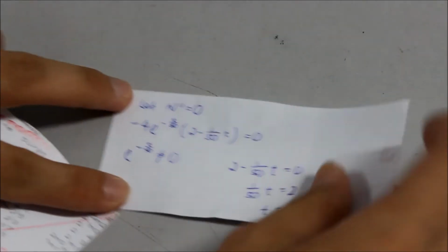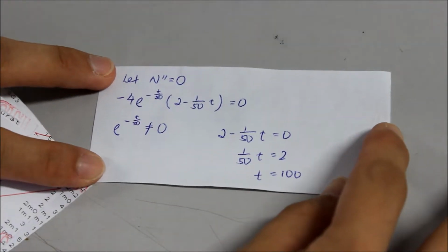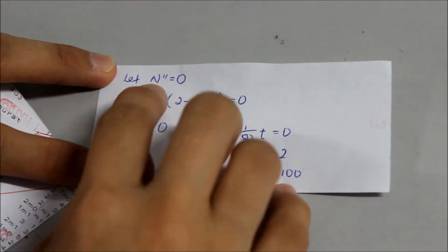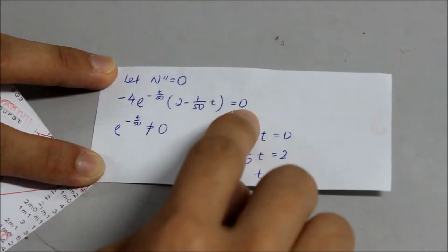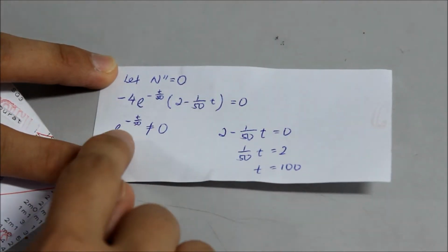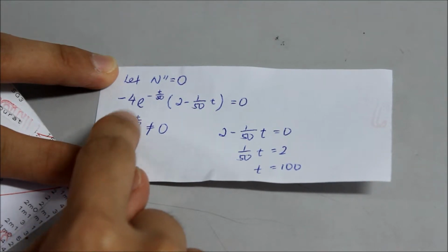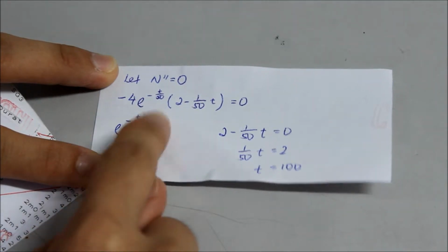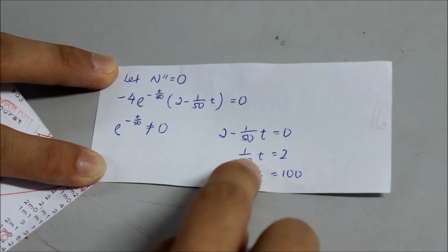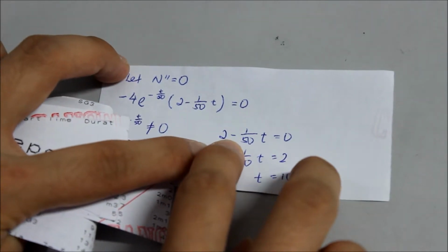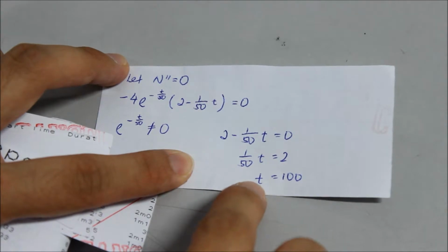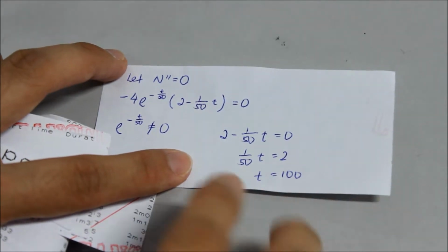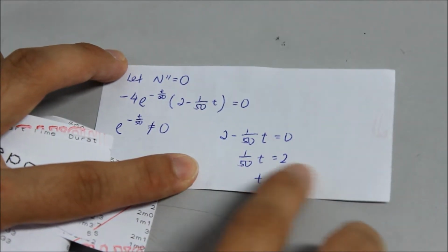Next, we want to find the concavity. So we let the second derivative equal 0. Solving this, we get e to the power of negative t over 50 is not equal to 0, so we solve 2 minus 1 over 50 t equals 0, and we get t equals 100. So our concavity will change at this point.